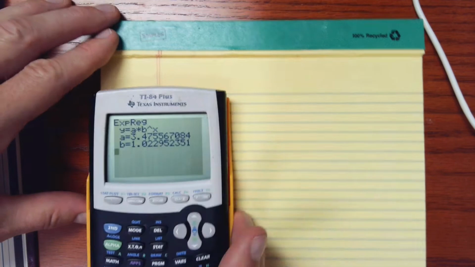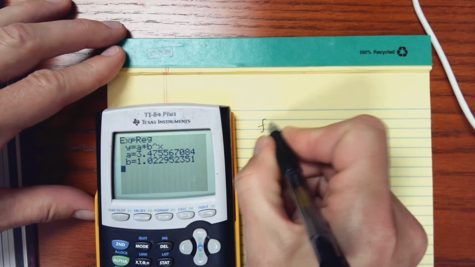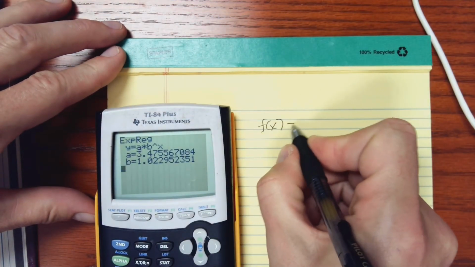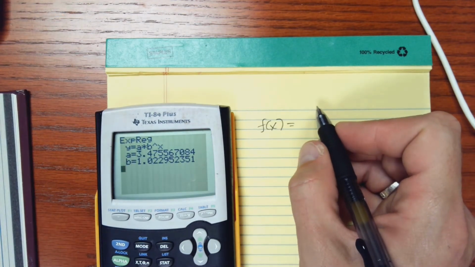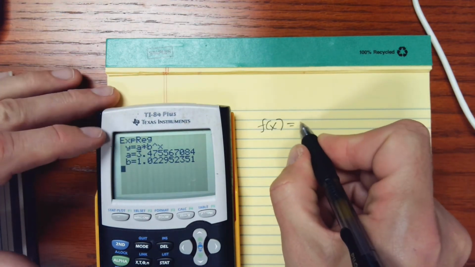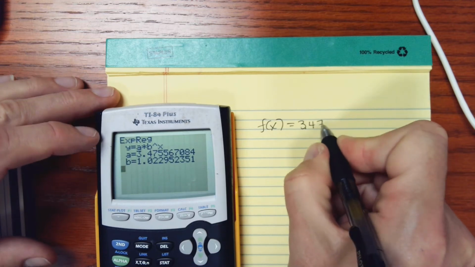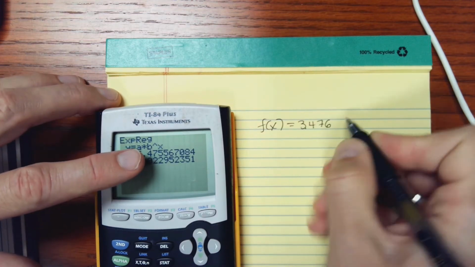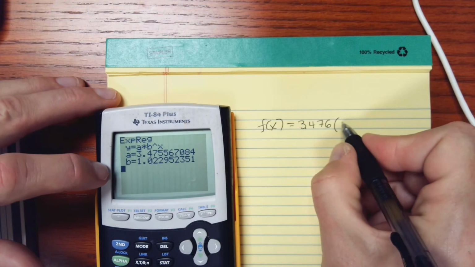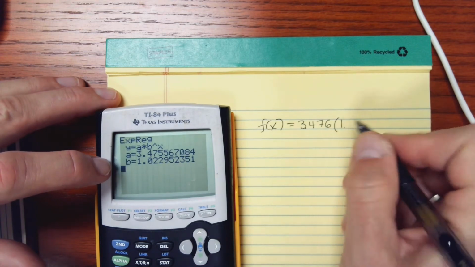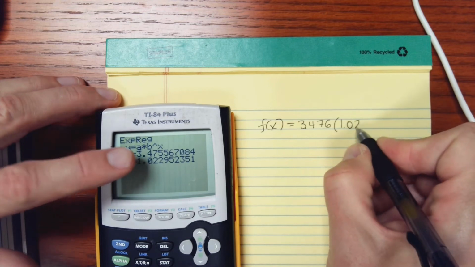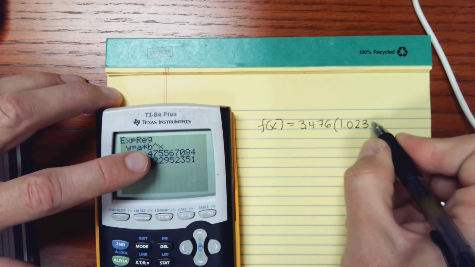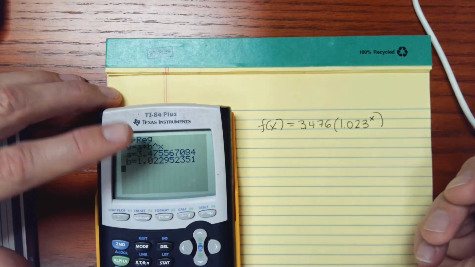And so the model is f of x equals, and I'm going to round to 3 decimal places, 3.476, and then for the base of the exponential, I'll use 1.023 to the power of x.